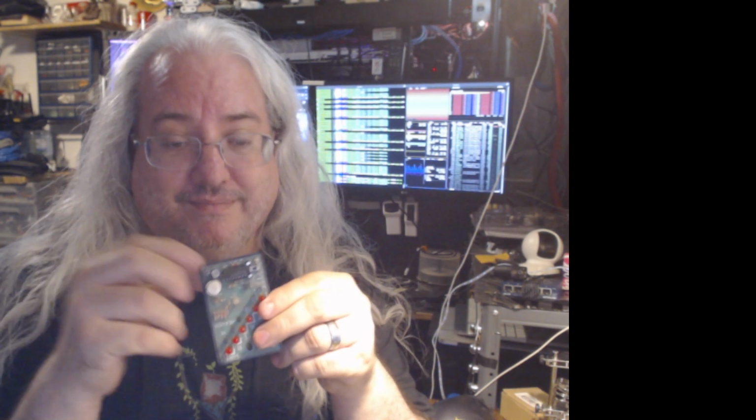There's your read-only chip. It's programmed once, it does a specific function. I knew I had an example of that.